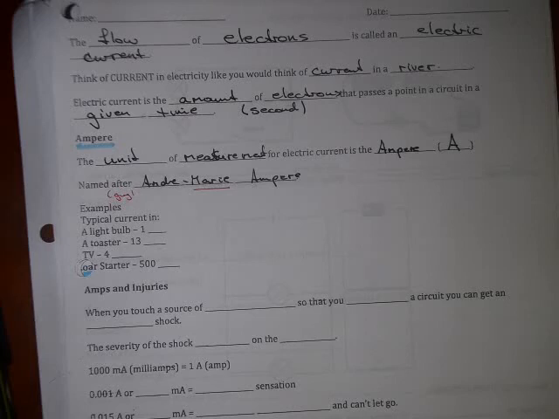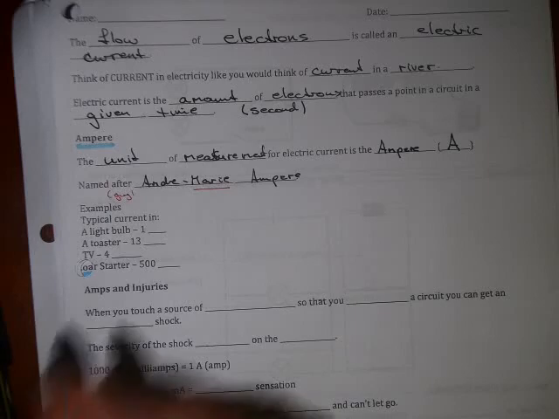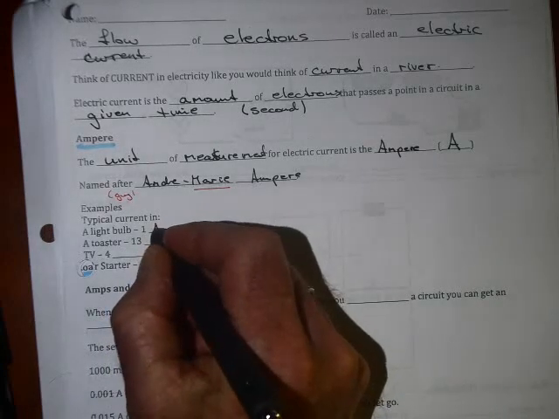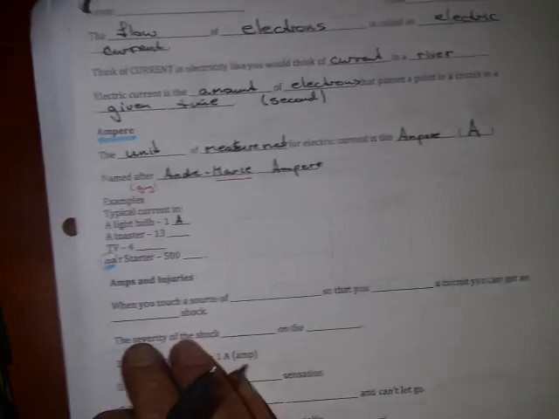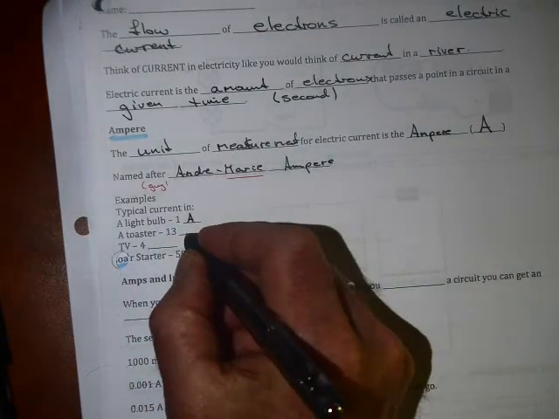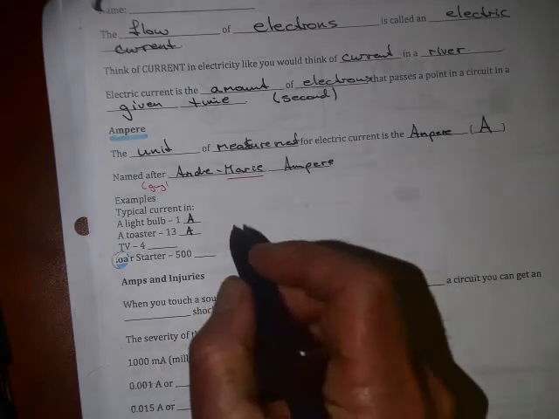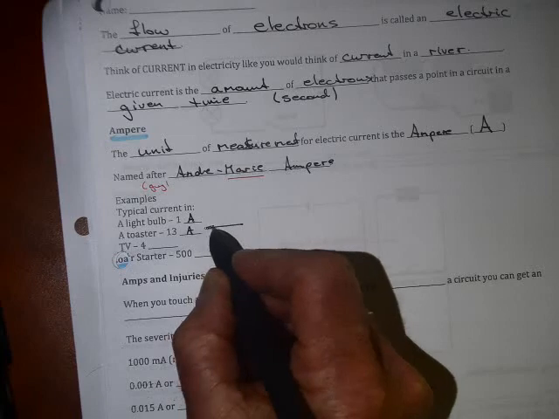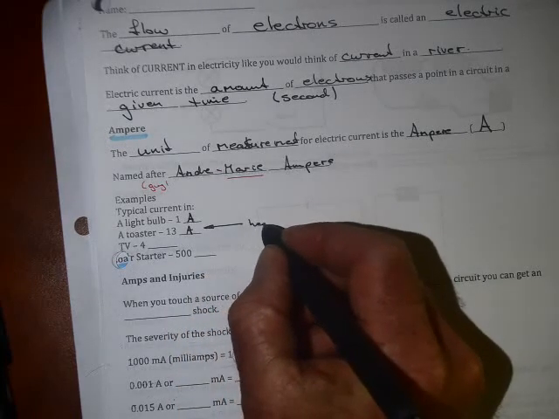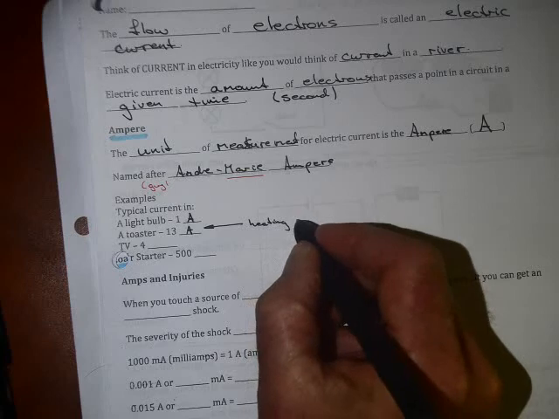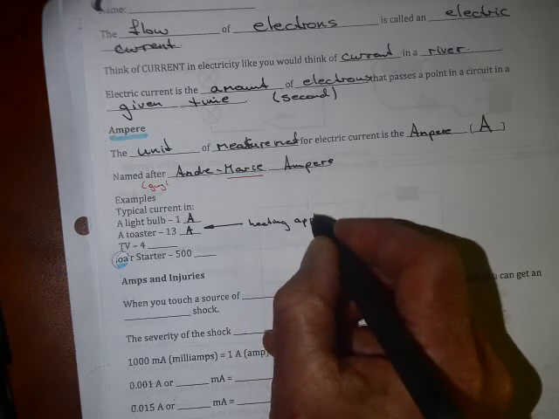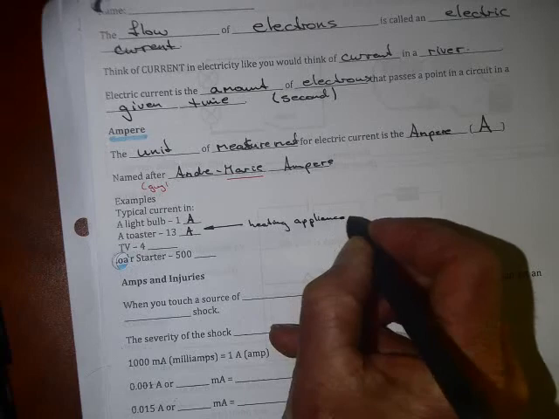So some typical examples of current: a light bulb has a current of about 1 amp. A toaster jumps up to 13 amps. And you say, whoa, that's a big difference. Well, yeah, I remember we looked at the difference between a light bulb and a heater. Toasters are heating appliances, and any heating appliance uses energy like you would not believe.